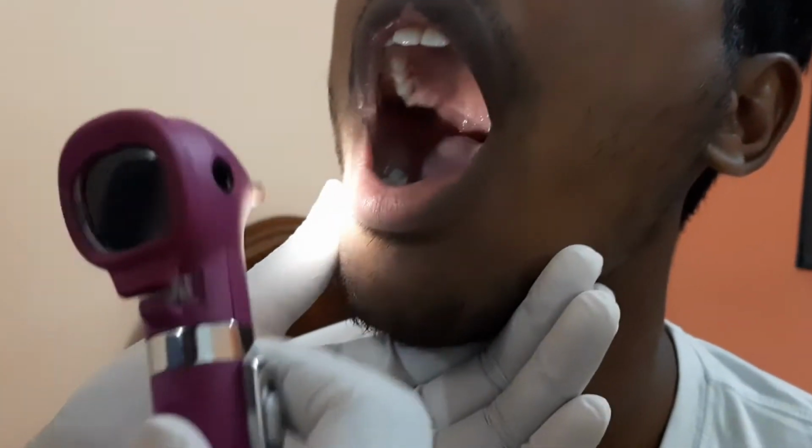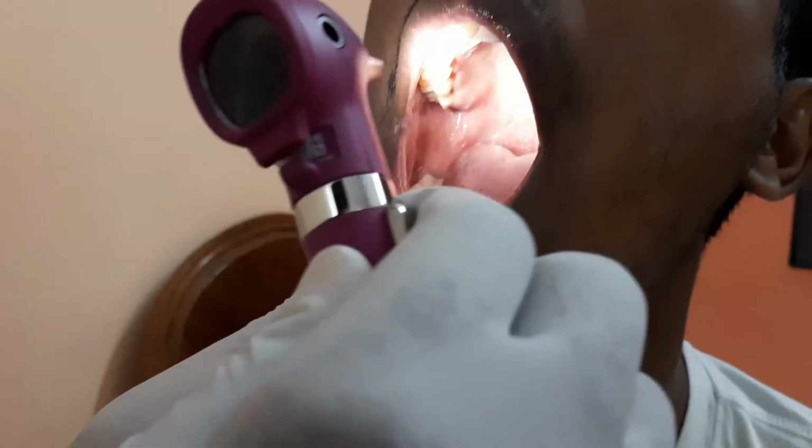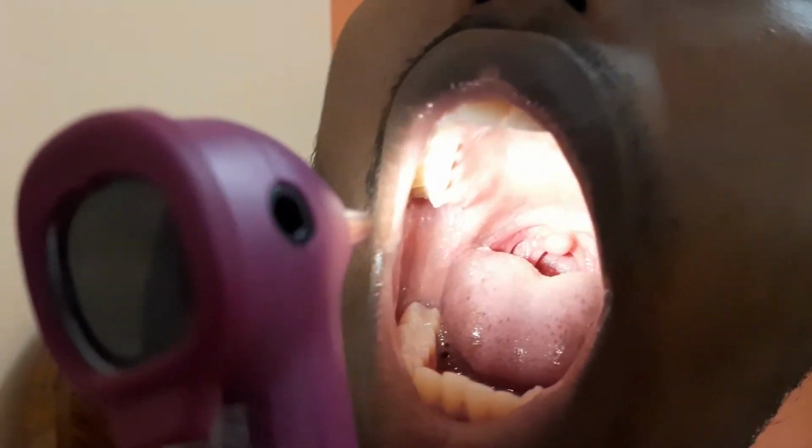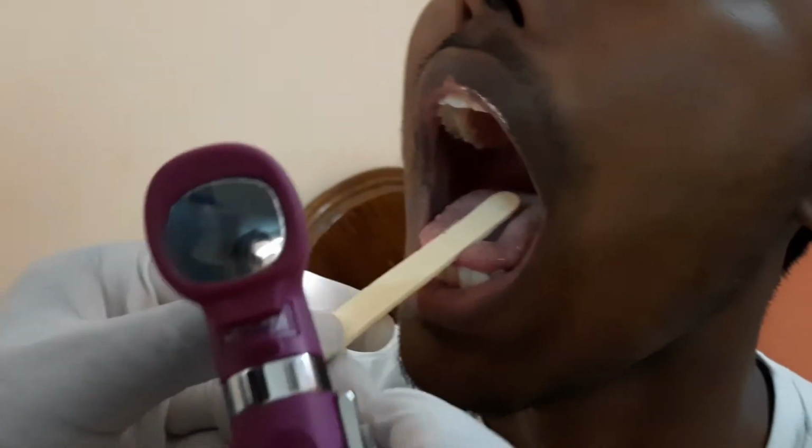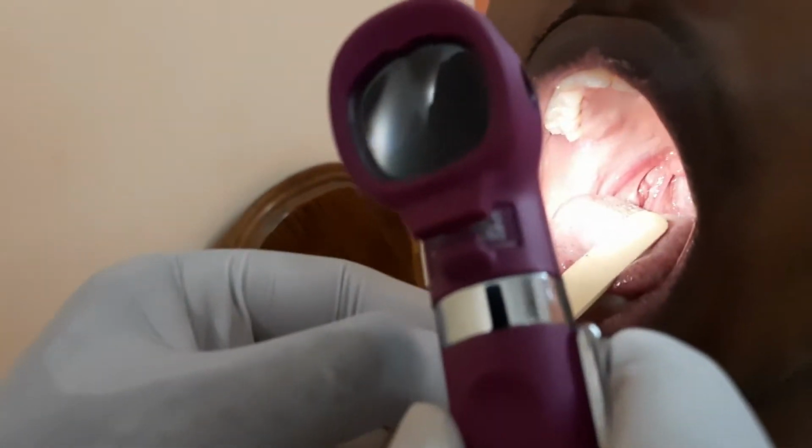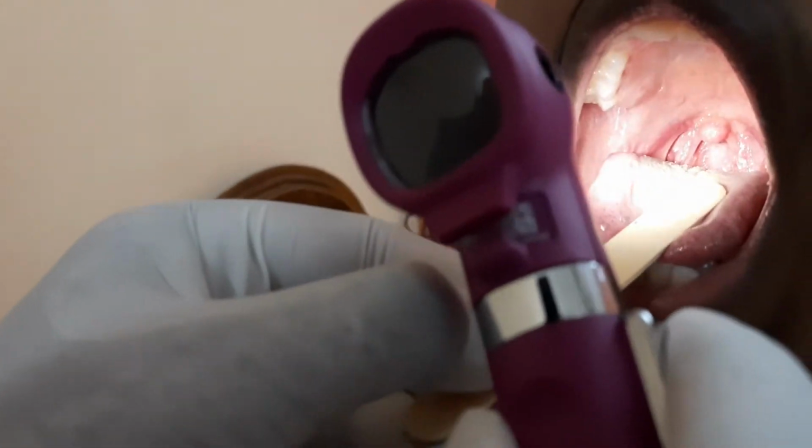I am inspecting the color and architecture of the hard palate. Can you say ah? As the patient is saying ah, I am noting the movement of the soft palate and uvula, using the tongue blade if the tongue obstructs my view. I am inspecting the anterior and posterior pillars and looking for tonsils. I am also examining the pharynx for redness, exudates, or ulceration.